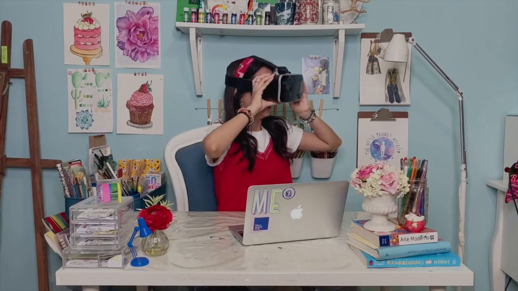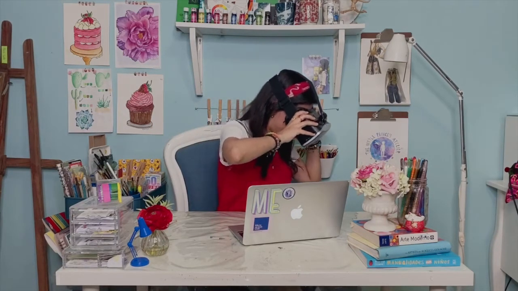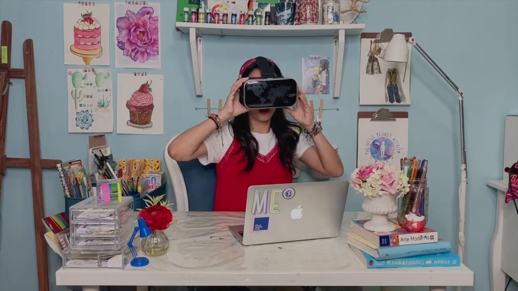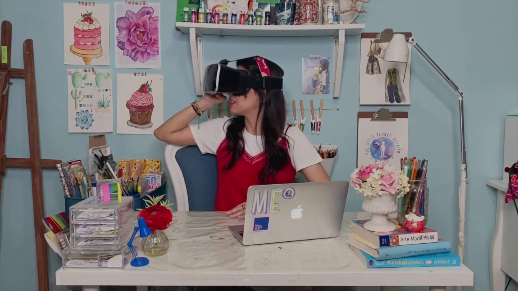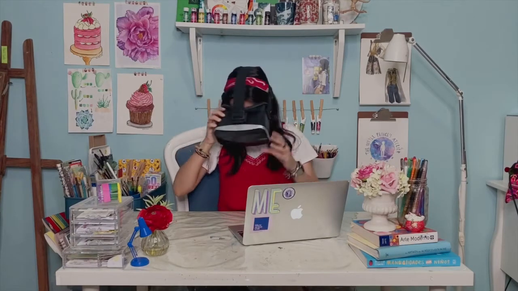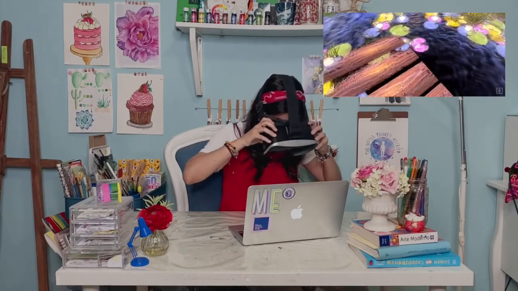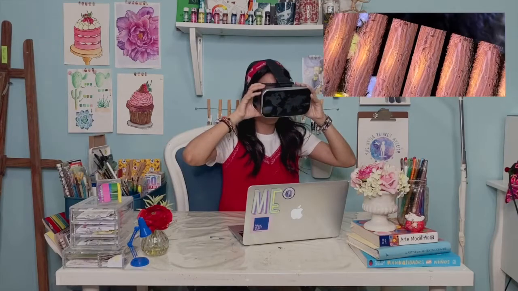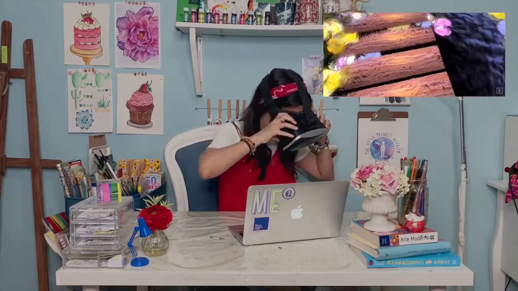This is how it looks. You see, this is better. This is actually a better way because it feels like you are inside the painting. Oh, look, where am I? Am I in the water? No, these are just part of a bridge.